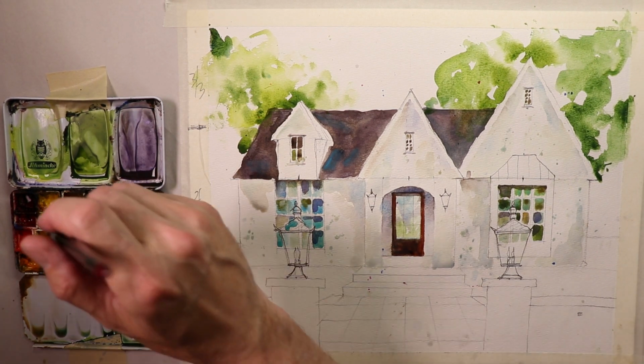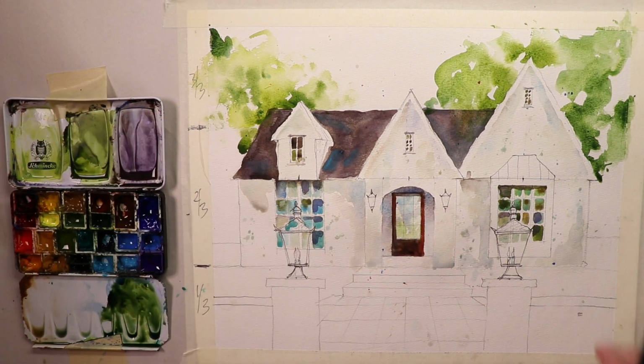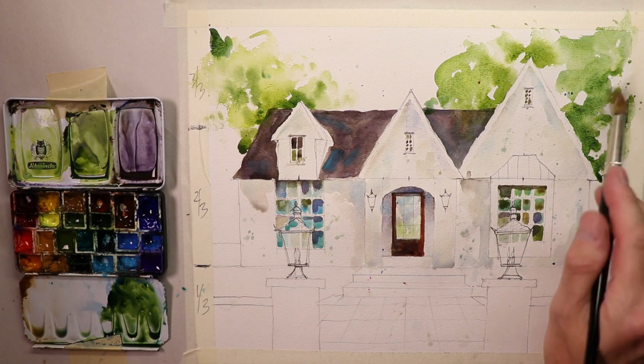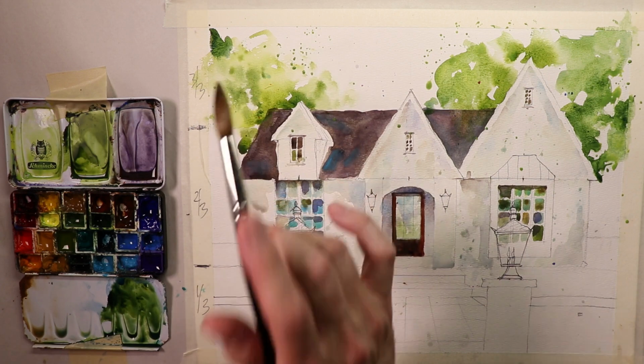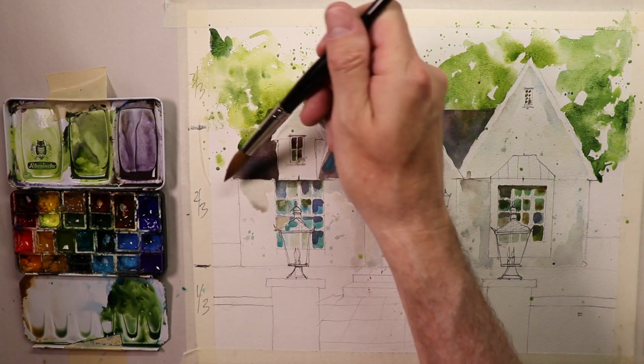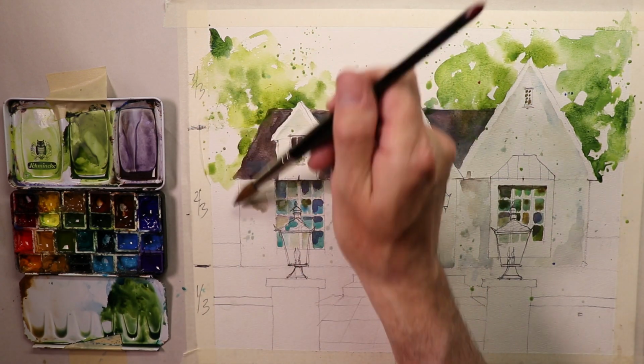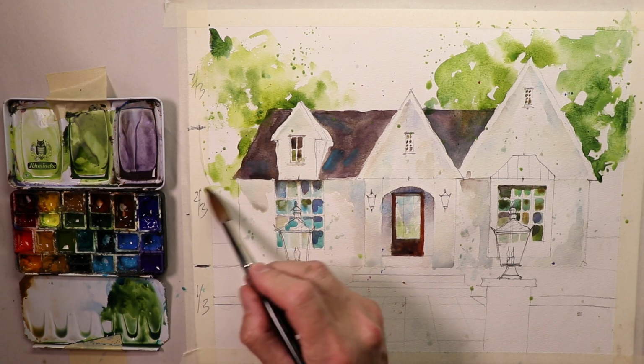And I think if you leave this really loose and free, I'm going to do some splashing here like so. You see I'm doing some splashing, and I wouldn't worry about too much more than that.